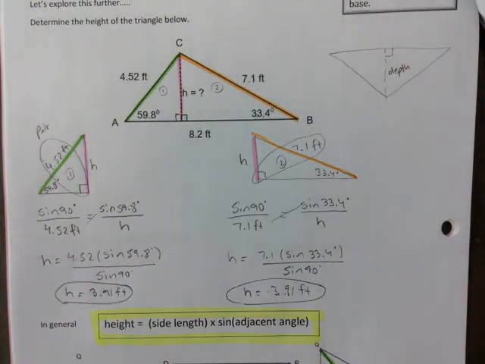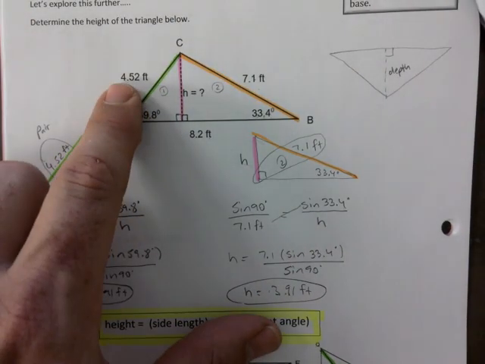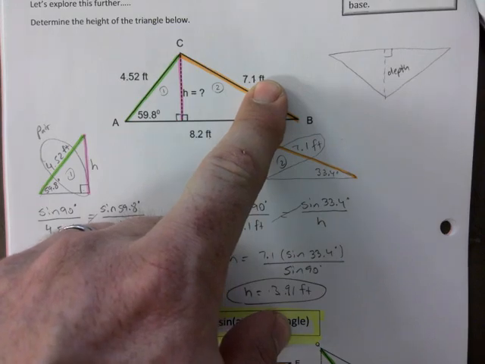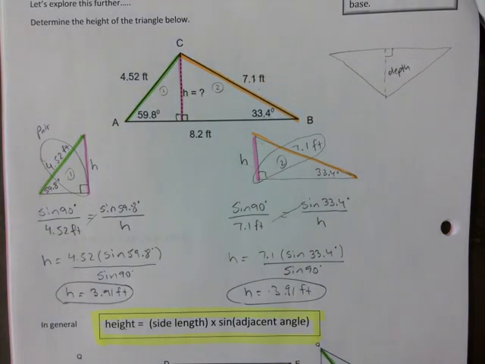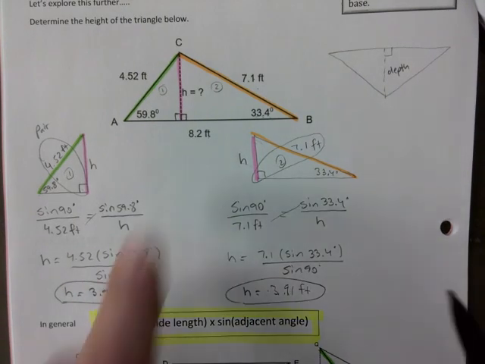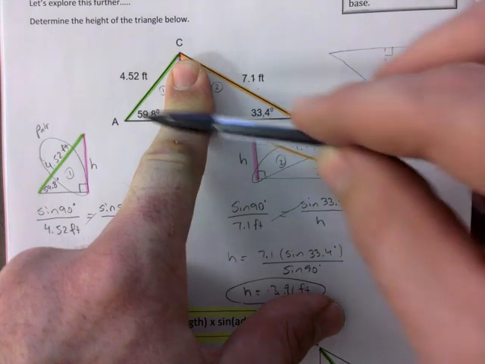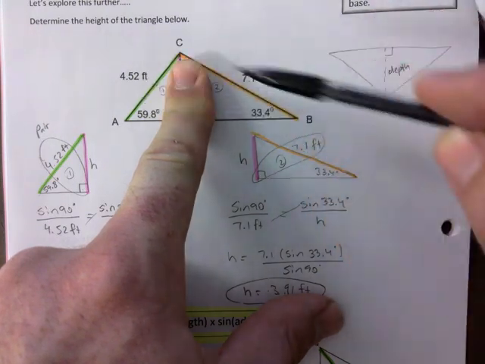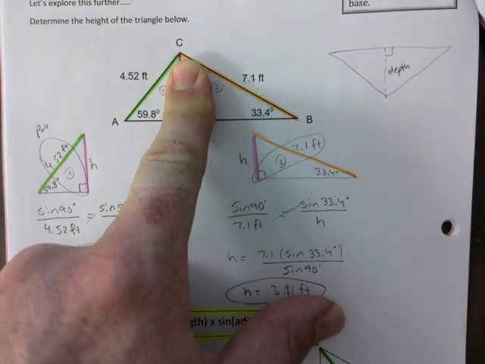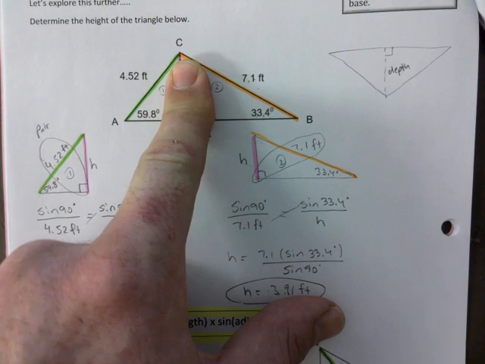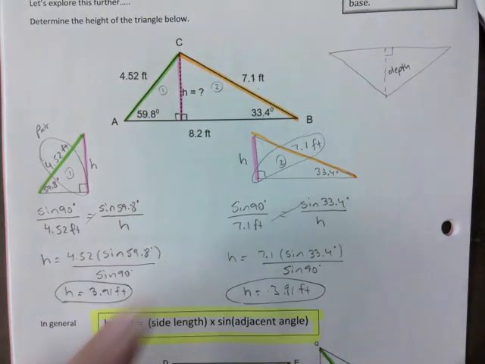However, you're ready for this? You may not know these sides right from the get-go. I kind of fast forwarded to that point and just focused in on finding the height. So you may have to ignore that first and try to solve for one of these slanted sides before you can go ahead and find the height. Okay, so you need to keep that in mind.